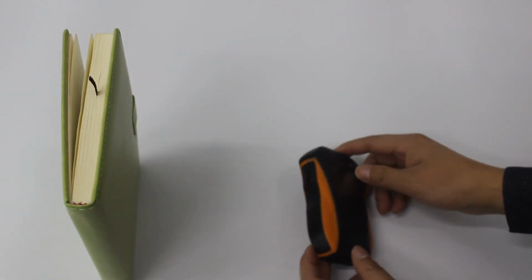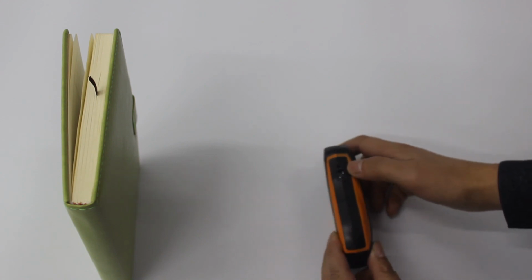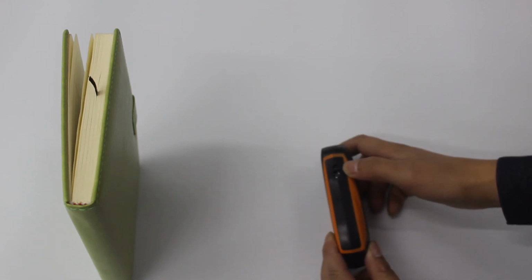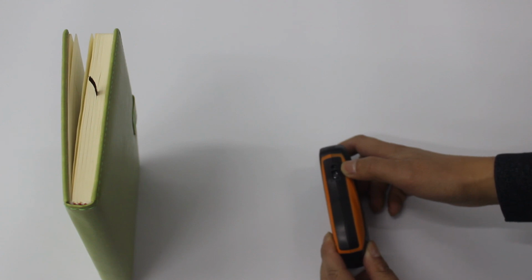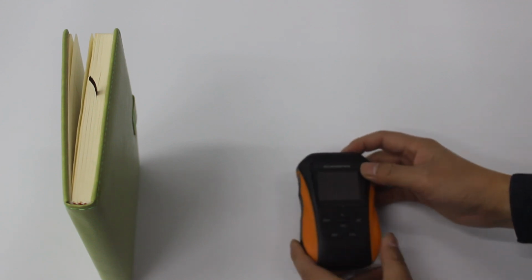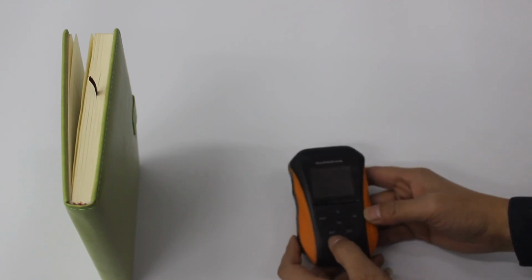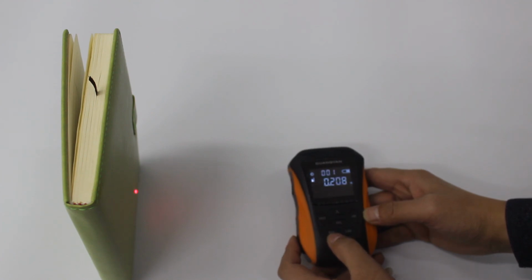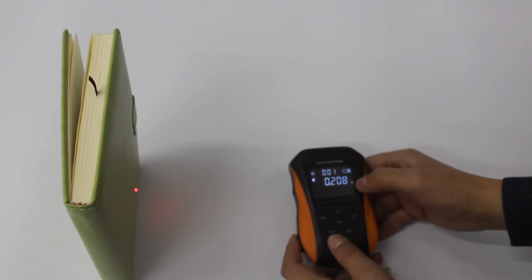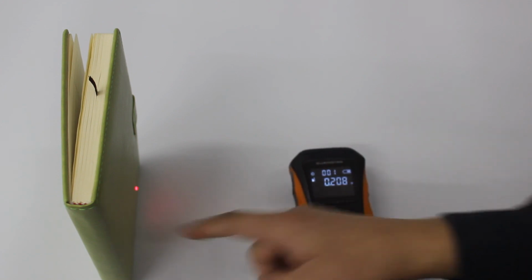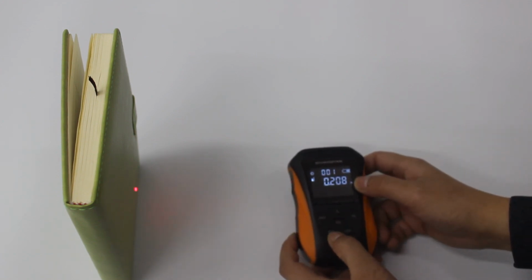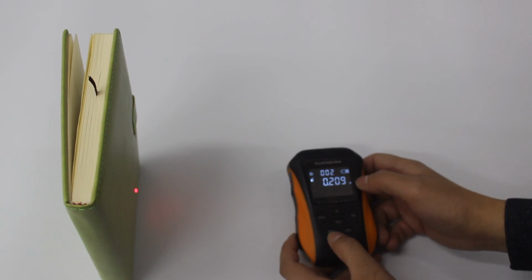On the left side of OPM, it is laser rangefinder. It is used to detect the distance away from the object. Press reference button to open the function. Press again. It shows the number and the distance away from the notebook. The distance is 0.2 meters.